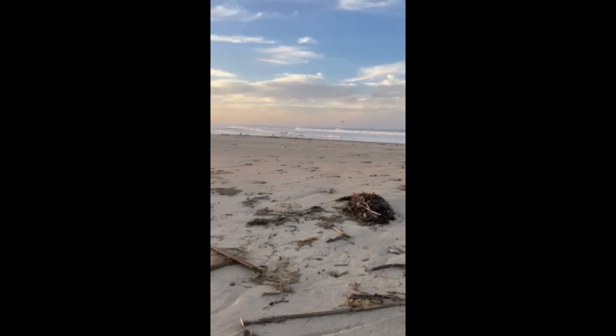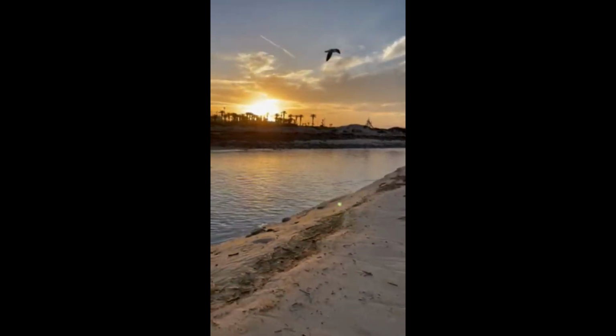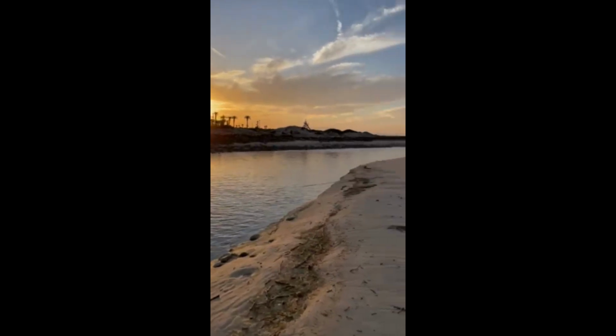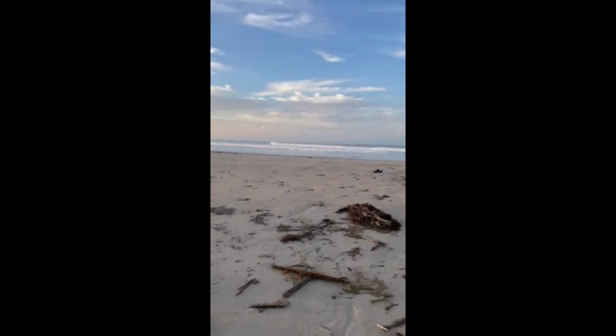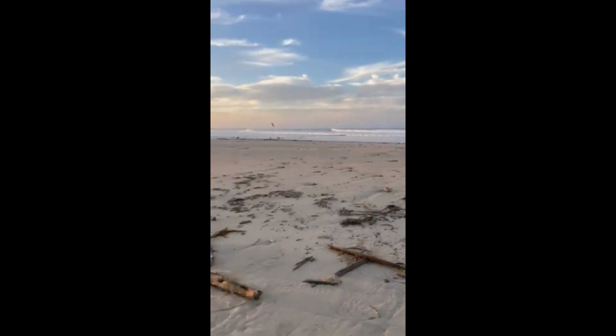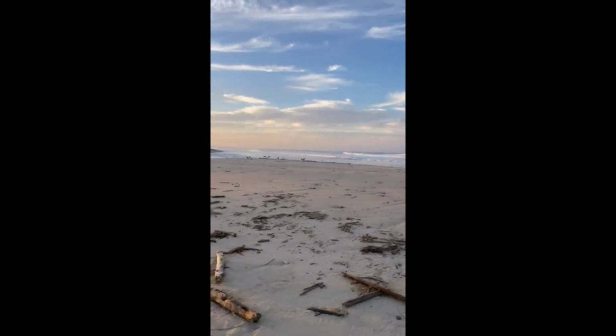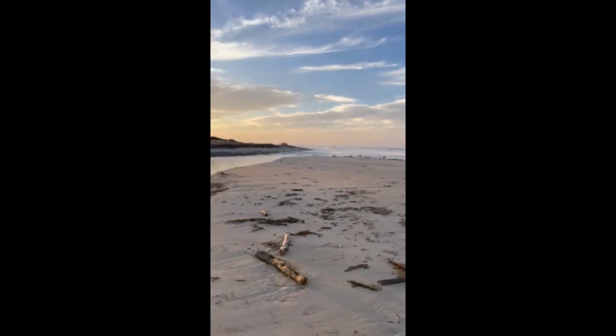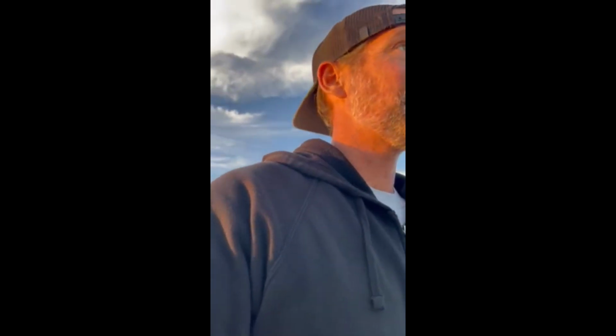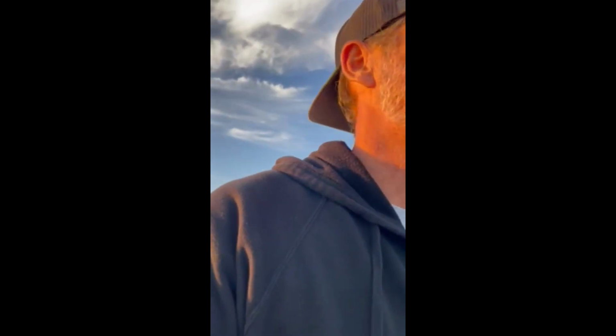What a beautiful morning. So it's September 27th, 2023. I'm here at the river mouth of Ventura Point. I got wet. I ended up having to go across the river mouth and a little deeper than I planned, but let's go take a look at this tree.